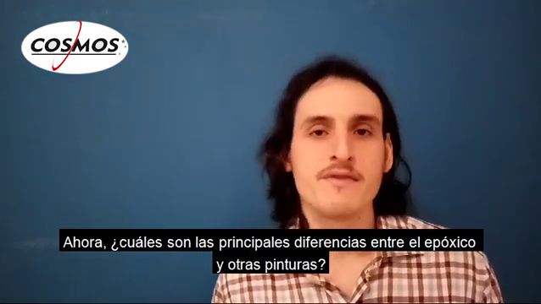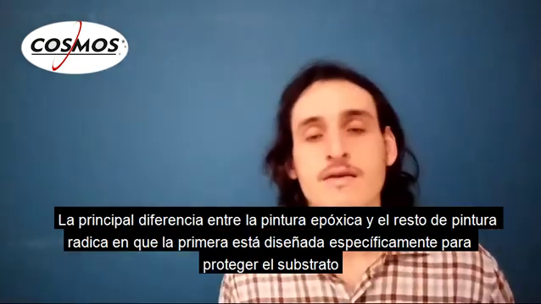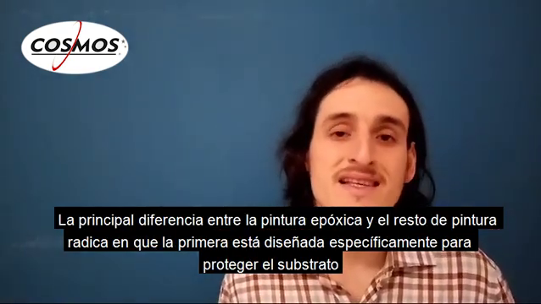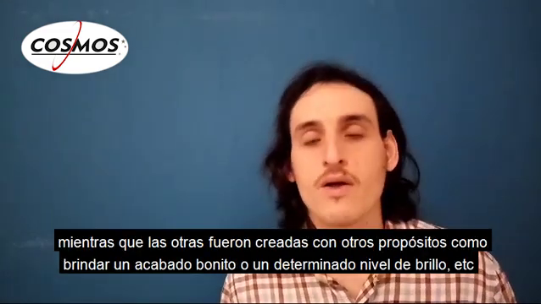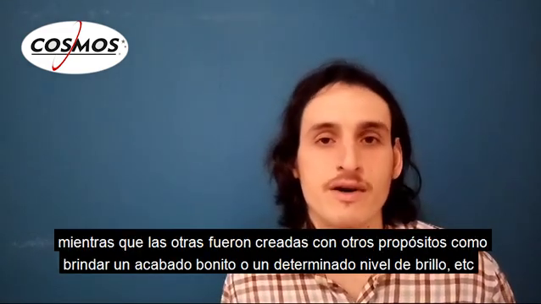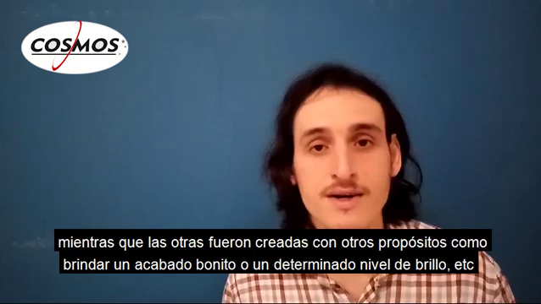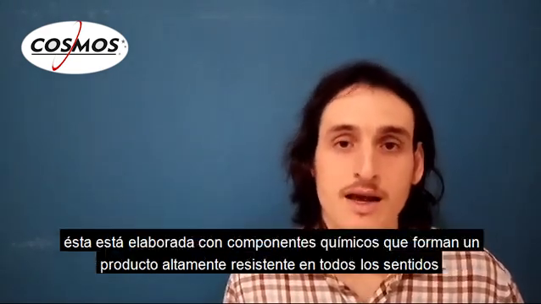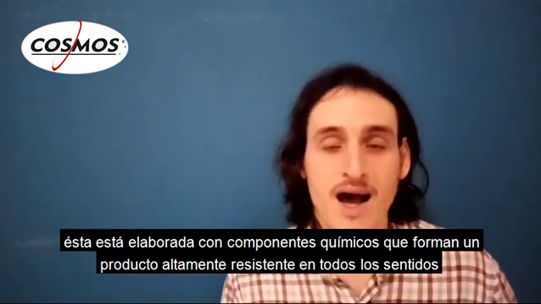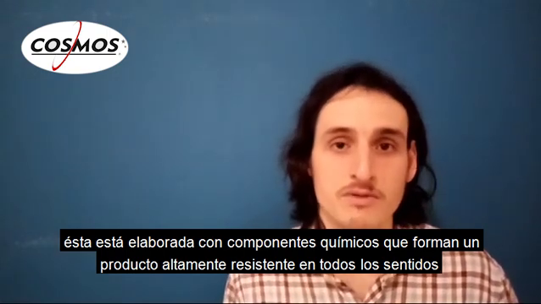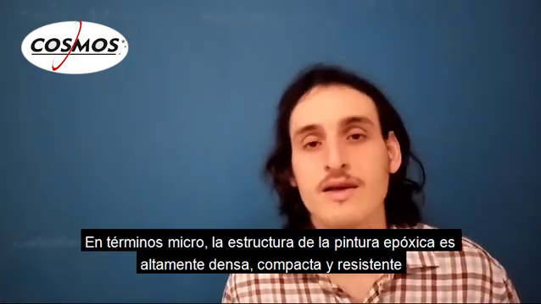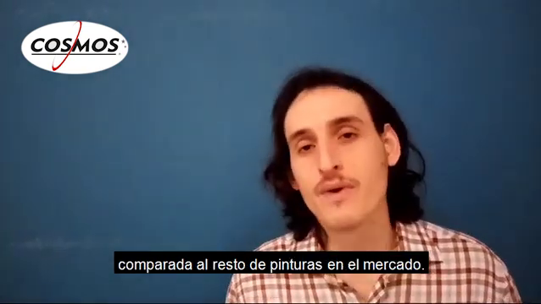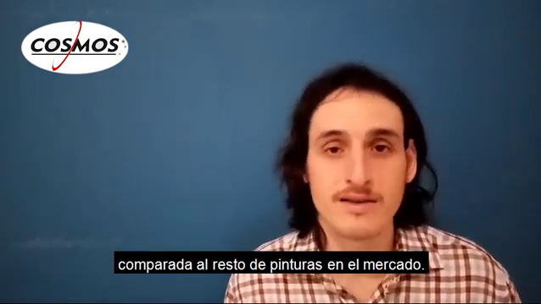Now, what are the main differences between epoxy and other paints? The main difference is that epoxy is specifically designed to protect the substrate. While other paints are intended for aesthetic finishes, shine, etc., epoxy paint's primary function is protection, and its chemical components make it highly resistant in all respects. On a microscopic level, epoxy paint has a dense, compact, and resilient structure compared to other paints on the market.